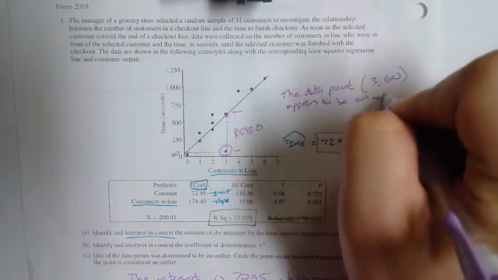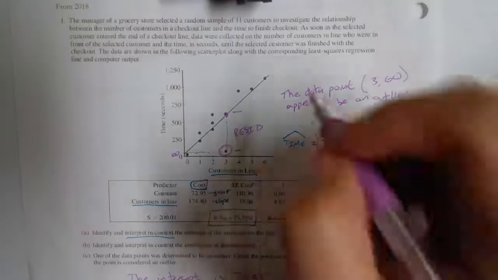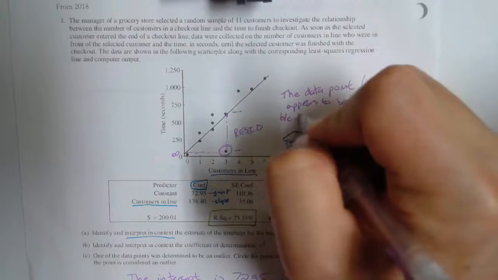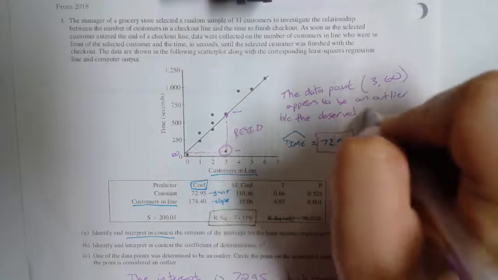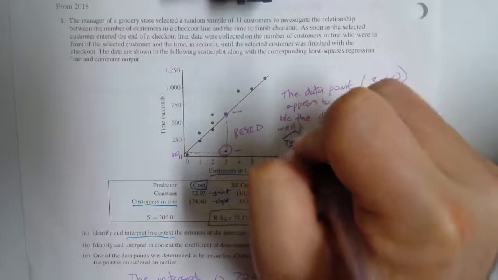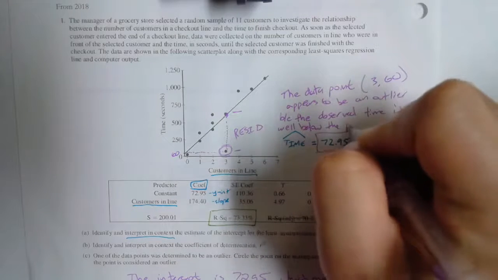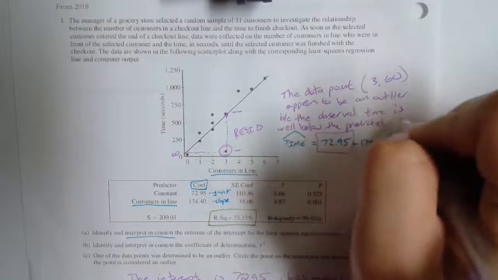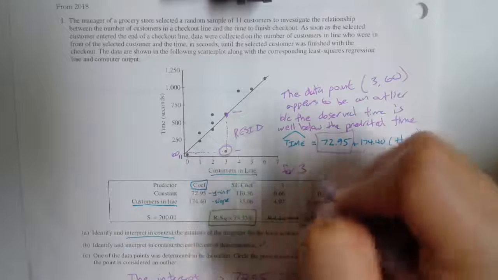And the reason it's an outlier is because it is well below what would be predicted from the equation. Because the observed time is well below the predicted time for 3 people in line.